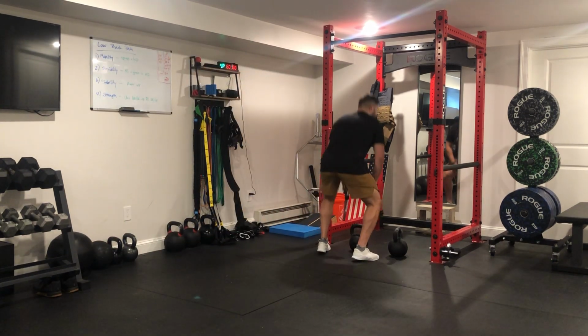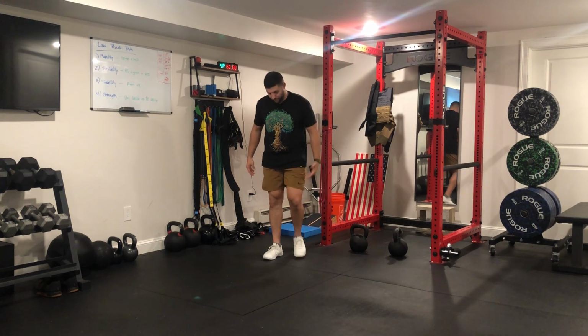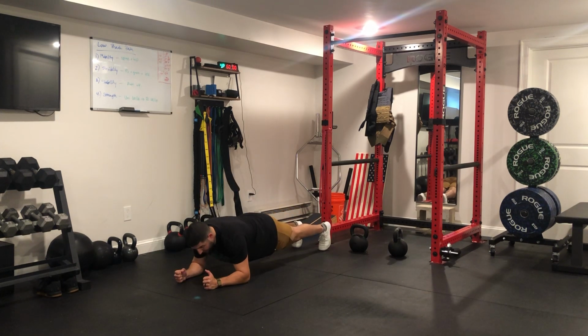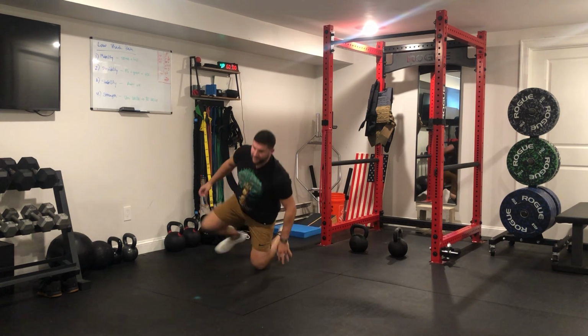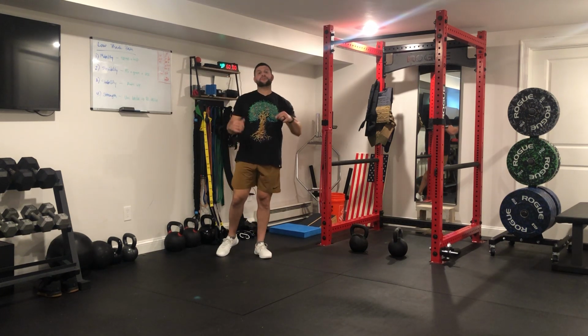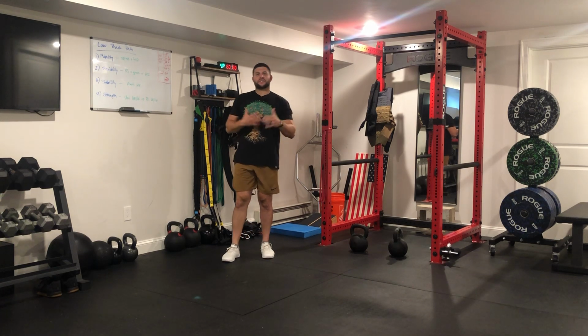The last one is any sort of anti-extension pattern. So for example, you could do just a regular plank. So you're here. I'm not letting extension happen, so I'm staying here. So this is anti-extension core stability. Again, many different ways to skin the cat for those anti-core stability or trunk stability exercises. That's just to give you a little bit of a starting point.